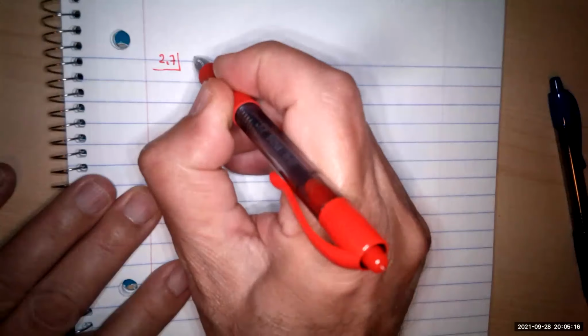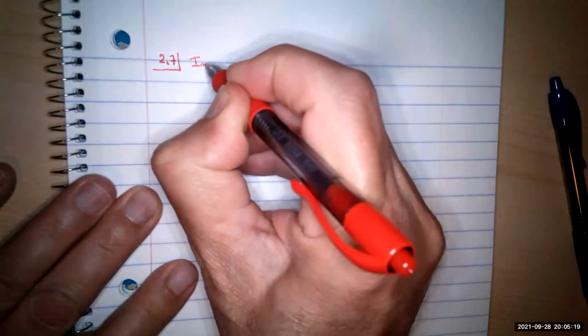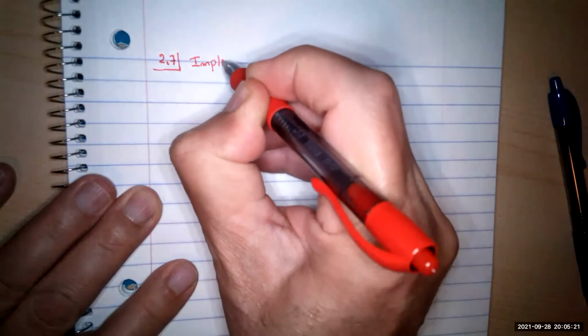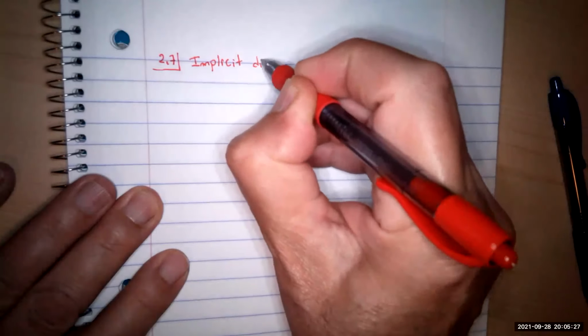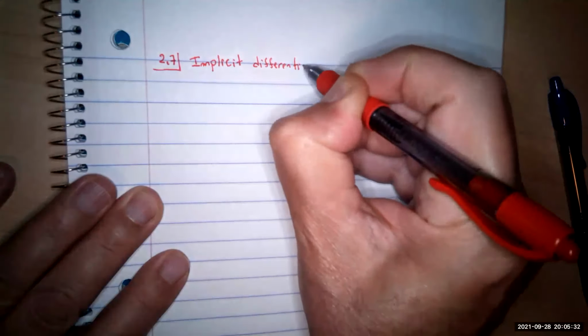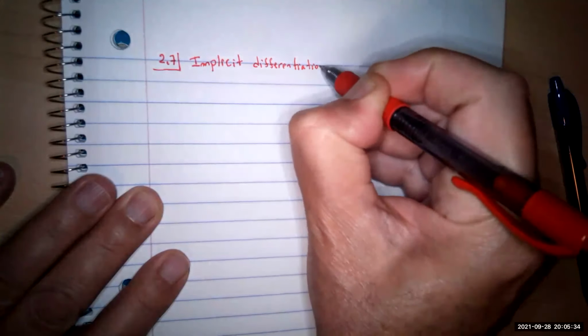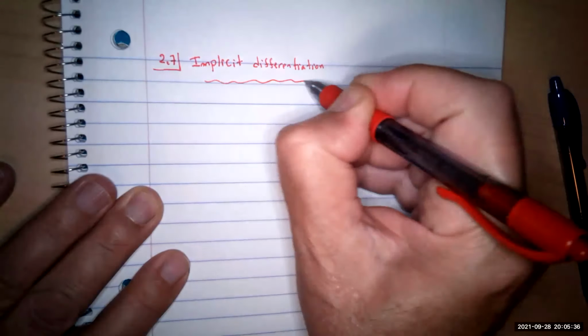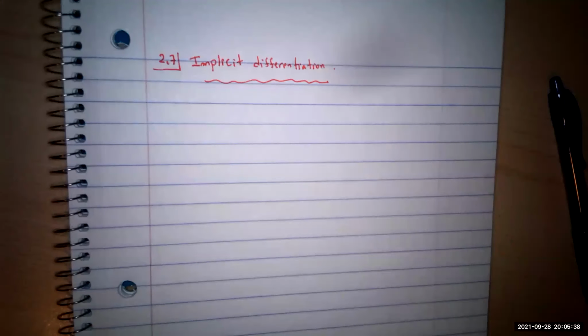So what's the idea of 2.7? The expression is implicit. Okay, it is implicit. Implicit differentiation. That's the idea of this section. So we're going to define what an implicit function means and what eventually is going to be the derivative of the function.